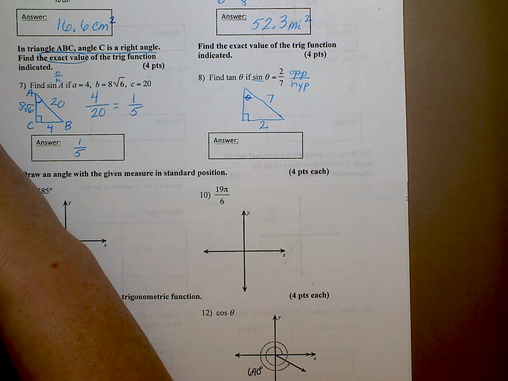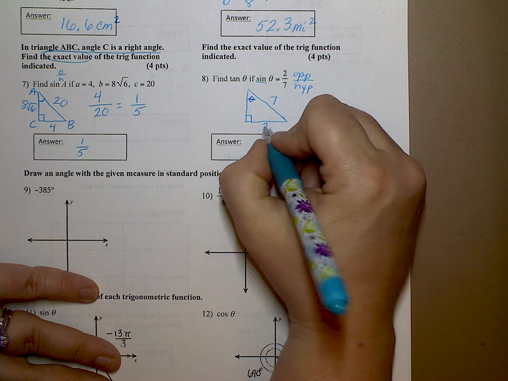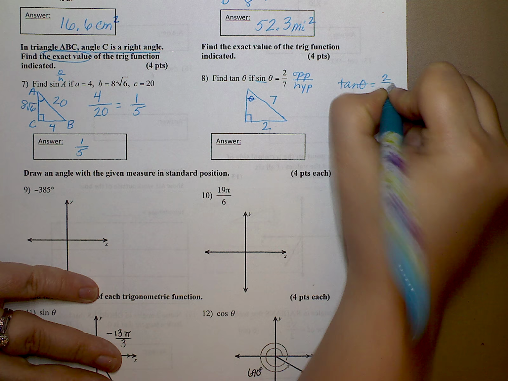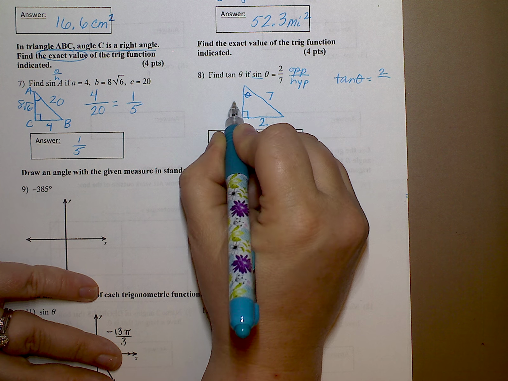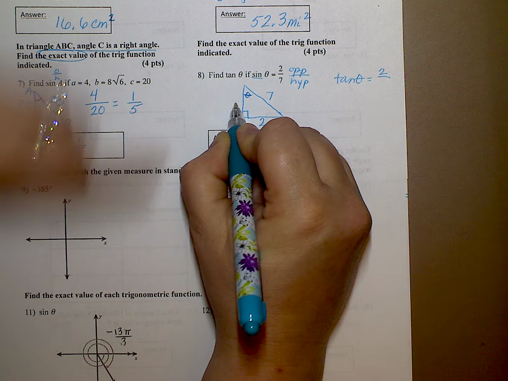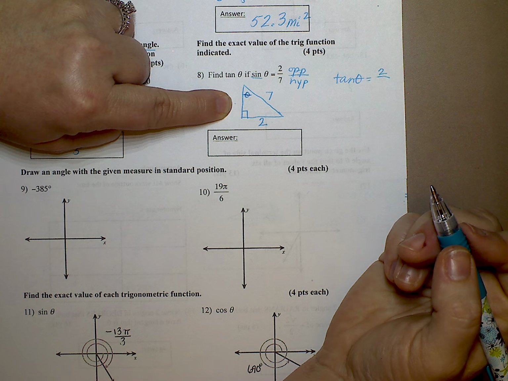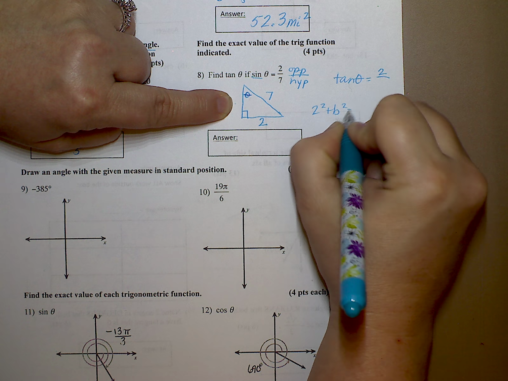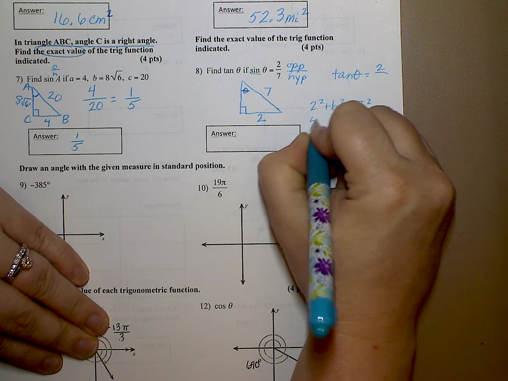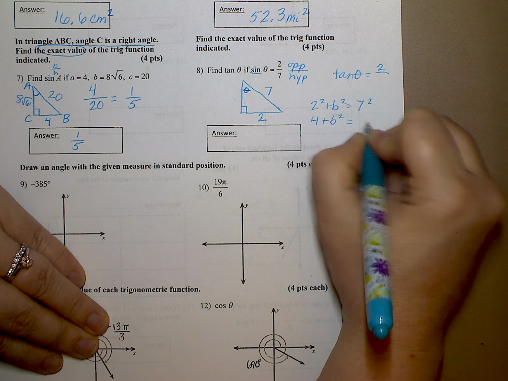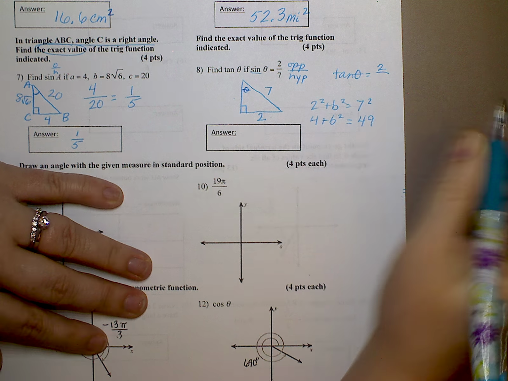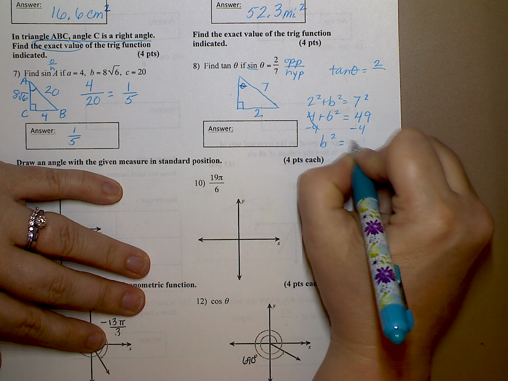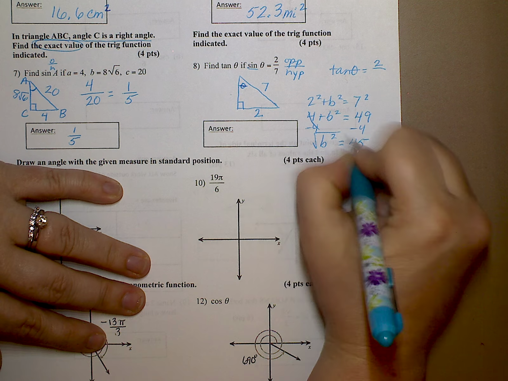I need to find tangent, which is opposite over adjacent. So I know it's going to be 2 over something because 2 is opposite. But I need to find adjacent. How can I find adjacent? Pythagorean theorem. 2 squared plus b squared equals 7 squared. So 4 plus b squared equals 49. Move the 4. B squared equals 45. Square root that.